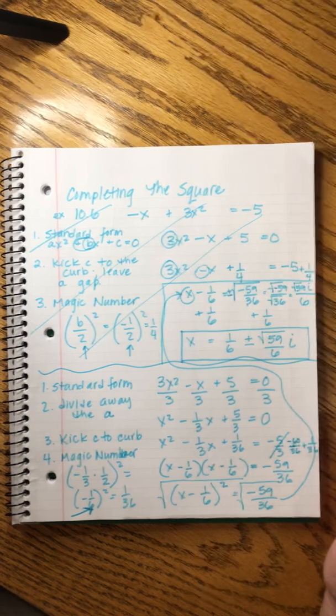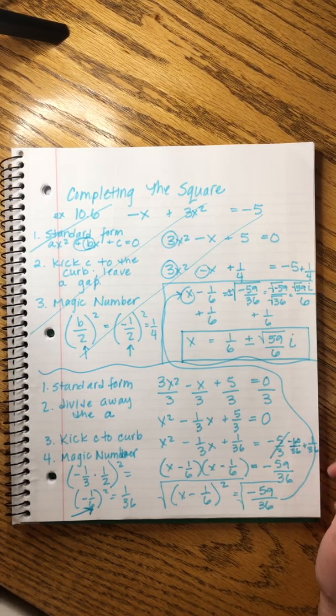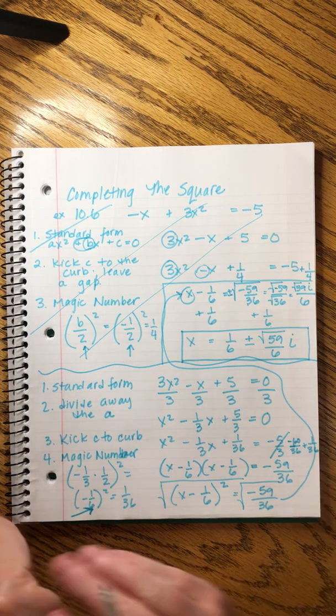Okay, that is the end of lesson 10. That was long, that was thorough, that was full of algebra, and that was kind of fun, don't you think? I enjoyed it myself quite thoroughly. All right, that's the end of lesson 10.